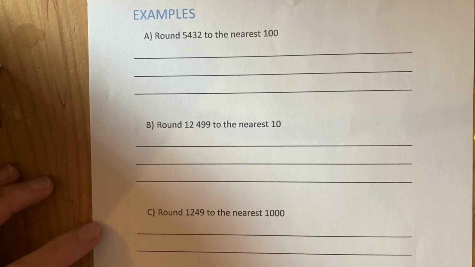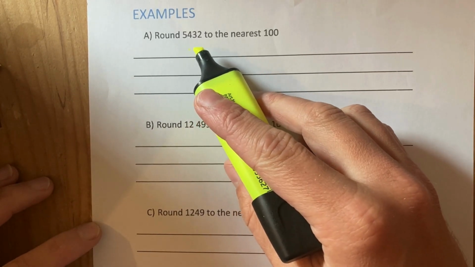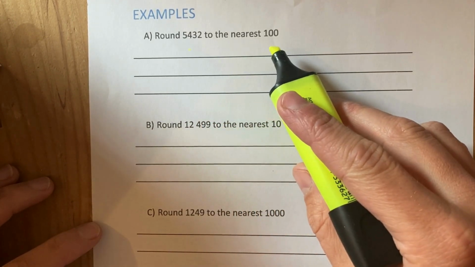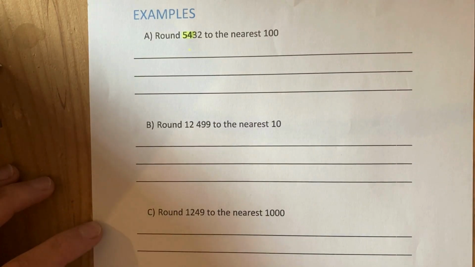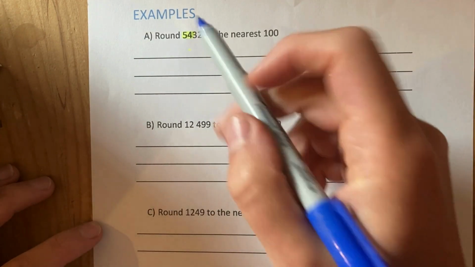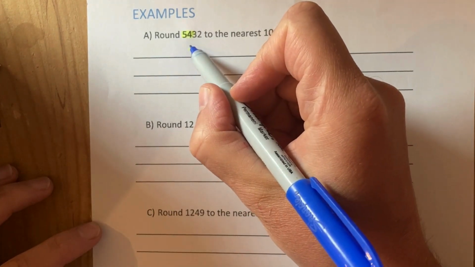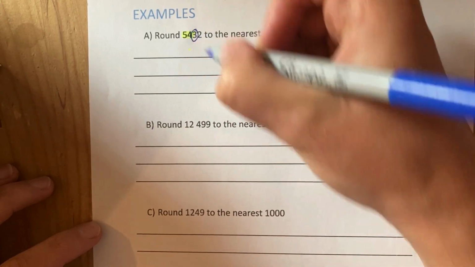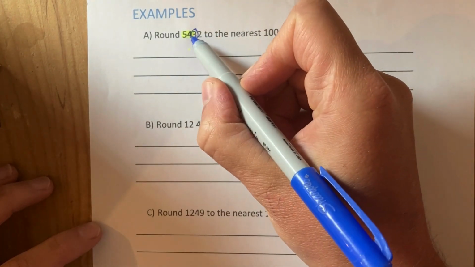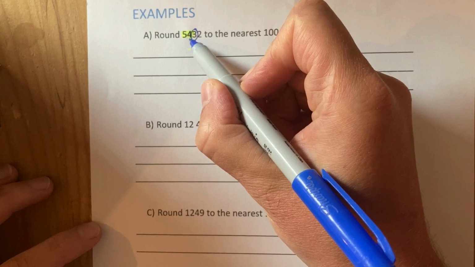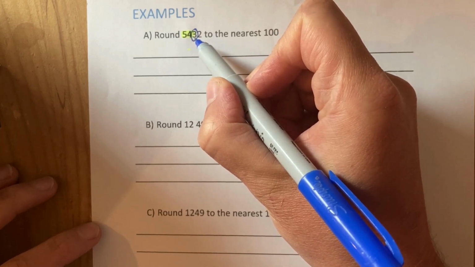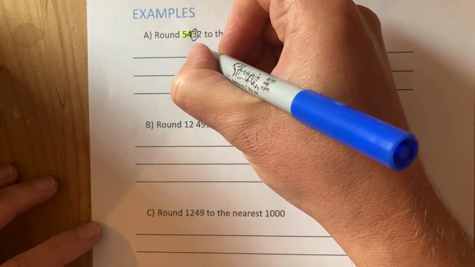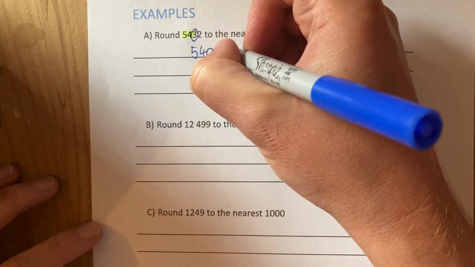Here are some examples. Round 5,432 to the nearest 100. Well, I'm going to start by highlighting my number until I get to the hundreds. Here I can see that 4 is in the hundreds column. Then I circle the next digit and decide whether my 4 will stay as 400 or change to 500. This digit is 4 or less. So my answer is 5,400.